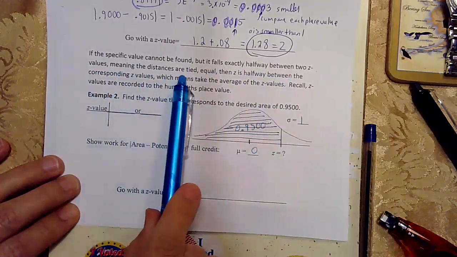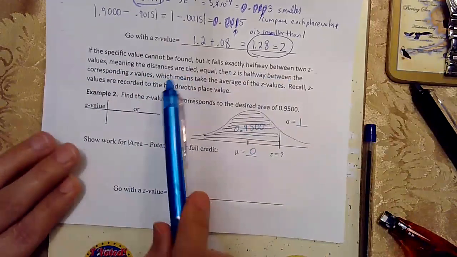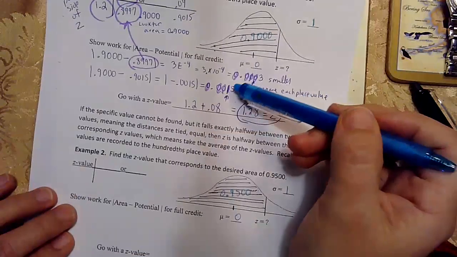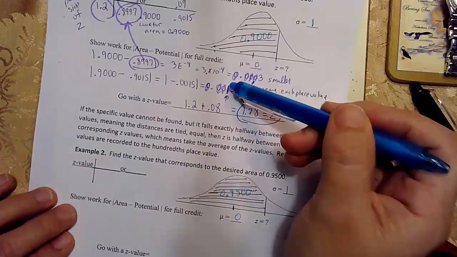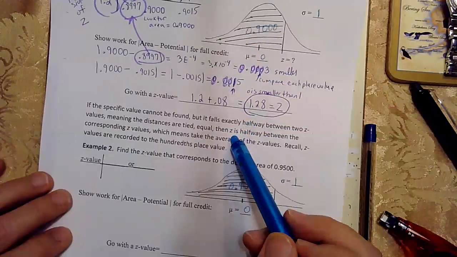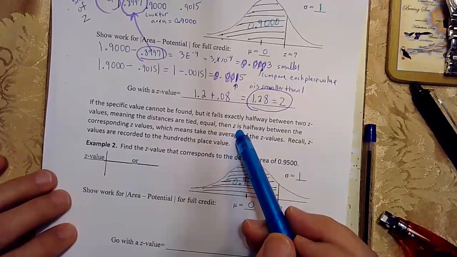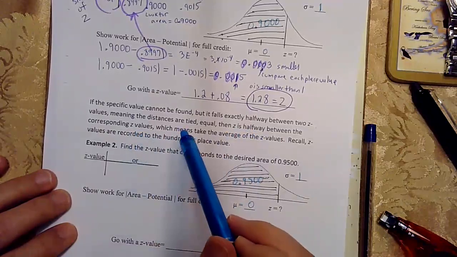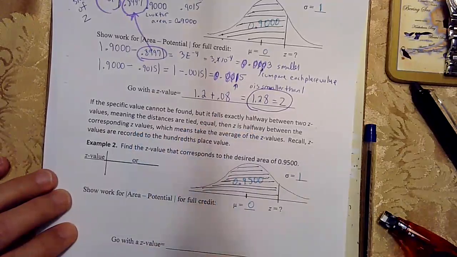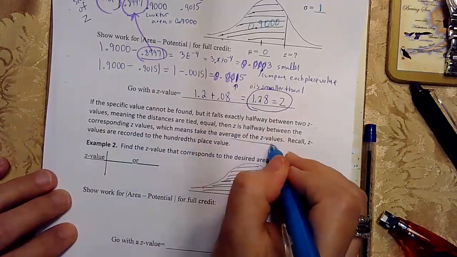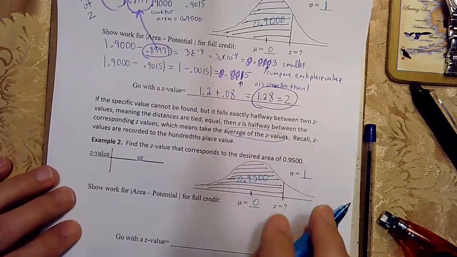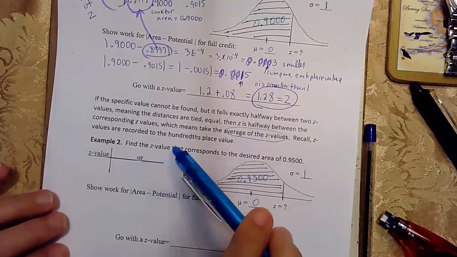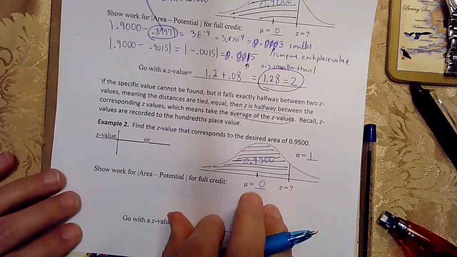Meaning that the distances are actually tied, that these distances are equal. Then your instructions say Z is halfway between the corresponding Z values. And what that means is you want to take the average, add them up, and divide by 2. Recall Z values are recorded to the hundredths place value.